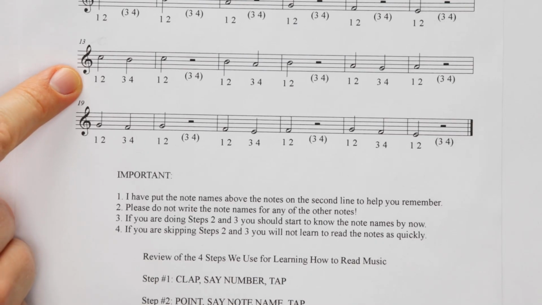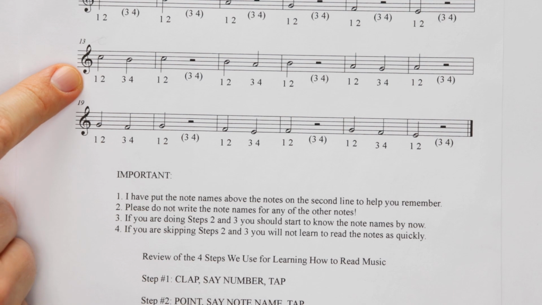Okay, now it's your turn to play it. Ready? Here we are at 13. Tap your foot on the beat. 1, 2, ready, you play.